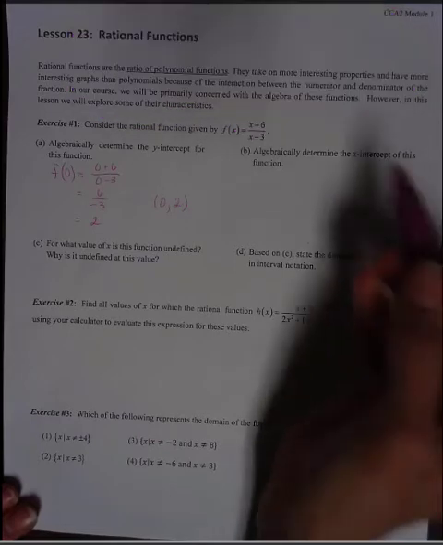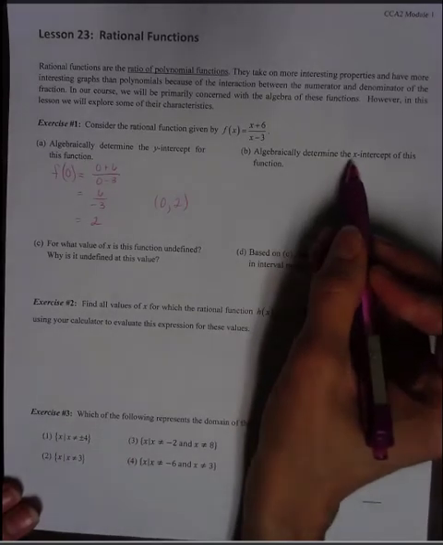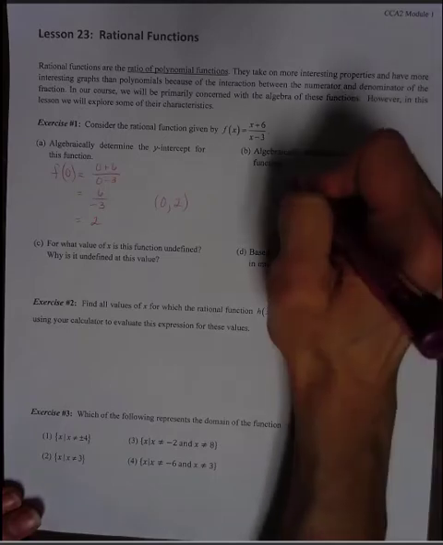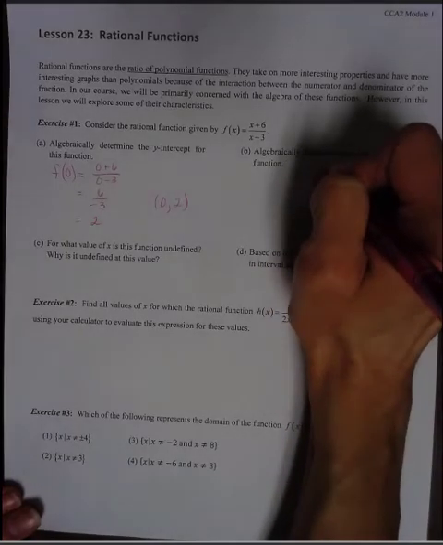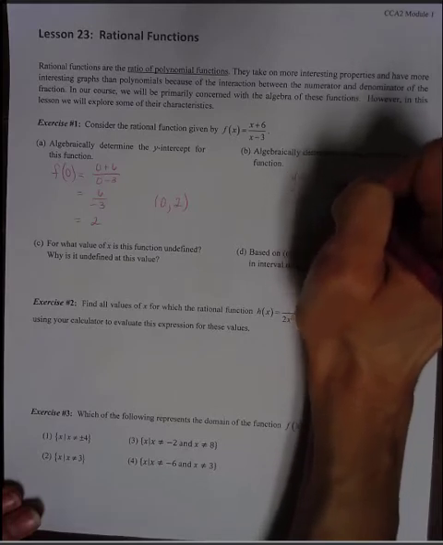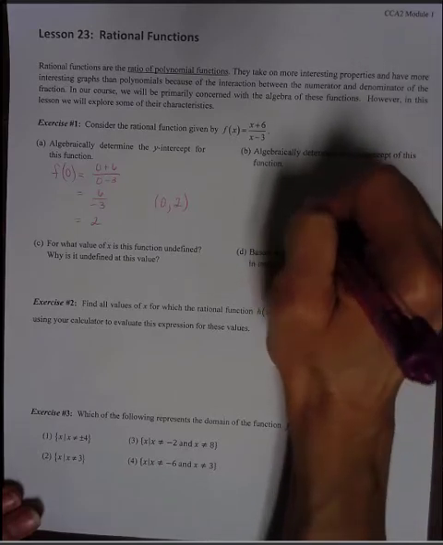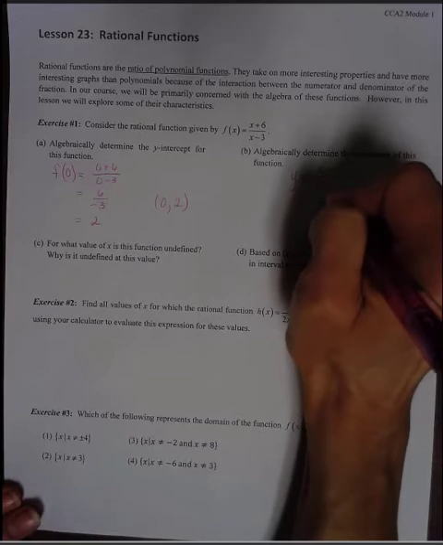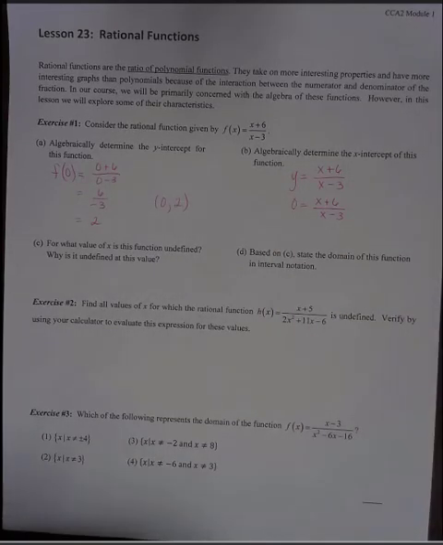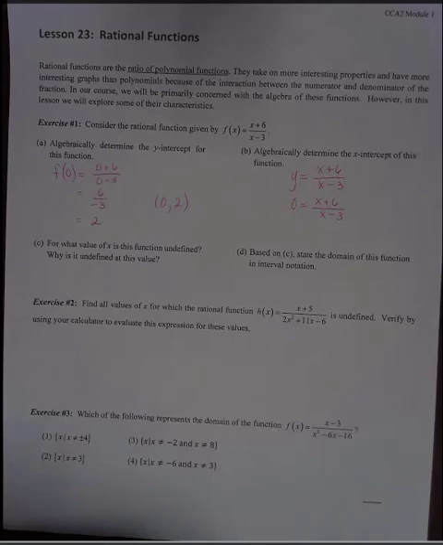Okay, now we'll do the same thing, algebraically determine the x-intercept of this function. Okay, and so the x-intercept is where y equals 0. So we're solving y equals x plus 6 over x minus 3, or 0 is equal to x plus 6 over x minus 3. Well, how do we get a function to equal 0?